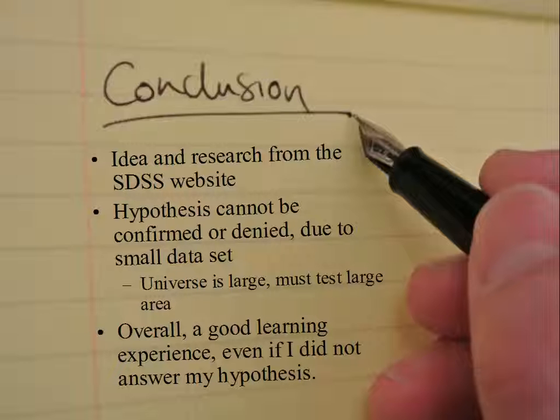In conclusion, I took my ideas and research from the SDSS website, modifying as needed, and my hypothesis cannot be confirmed nor denied due to the small dataset. Since the universe is large, I should have tested a much larger area. Overall, this was a good learning experience, even if I did not exactly answer my hypothesis.